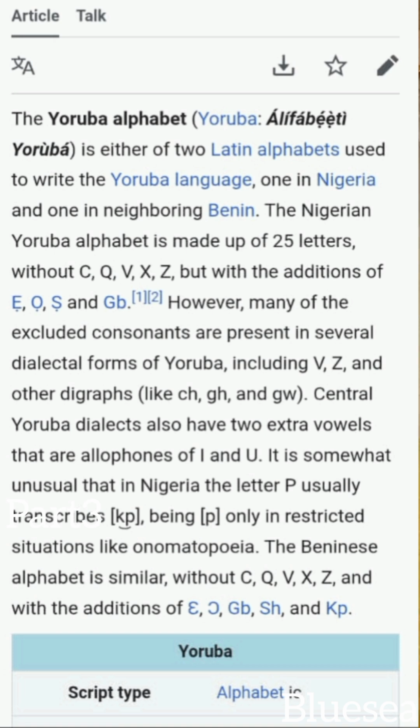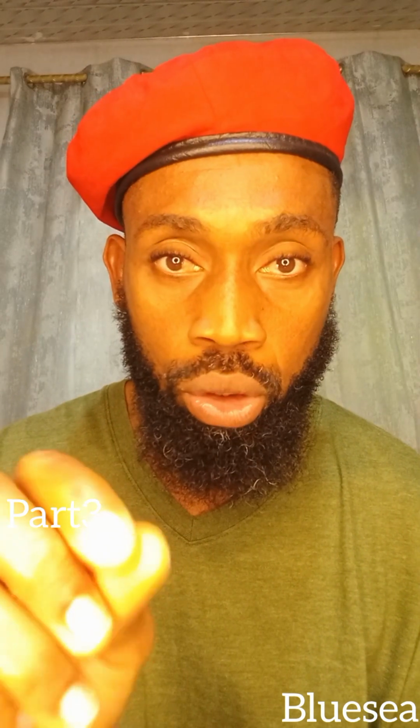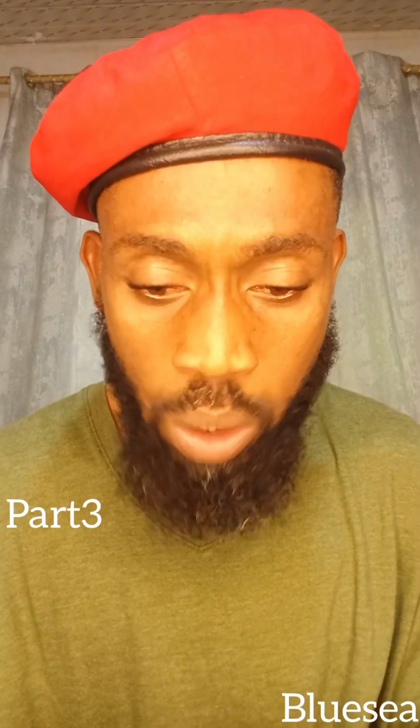The Beninese alphabet is similar, without C, Q, V, X, Z, and the additions of E, O, GB, SH, and KP.